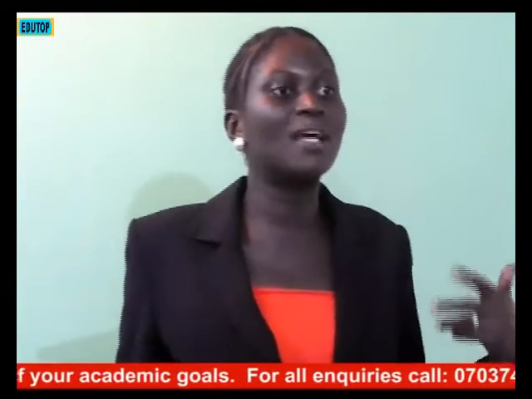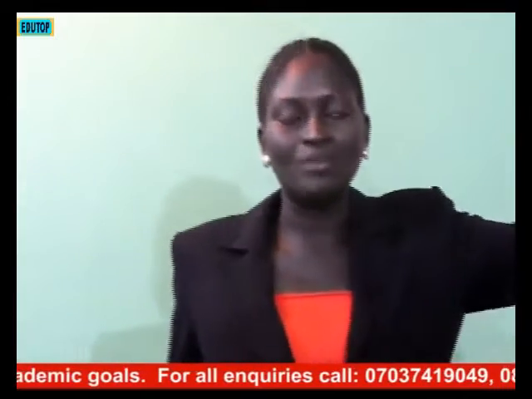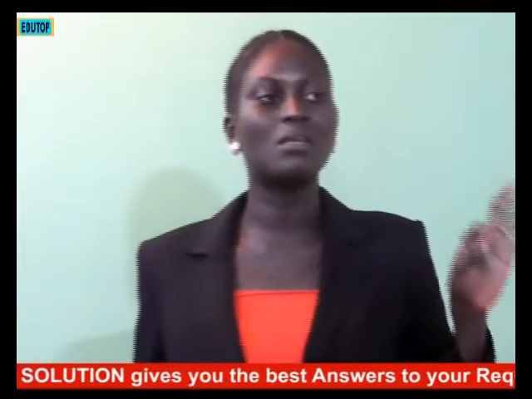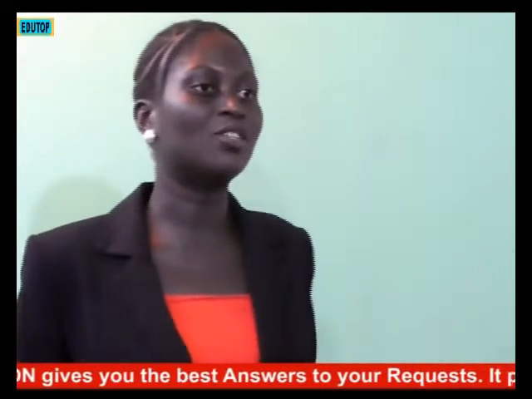Then the third one says ureter. That is the tube that comes from the kidney and goes to the bladder. When the urine is formed in the kidney, it is passed through the ureter to the bladder. So that is not the part that serves as a passage for semen. Then urethra, I have explained earlier. That is the part where urine comes out from, and also semen during ejaculation. So that gives us the answer A, urethra.